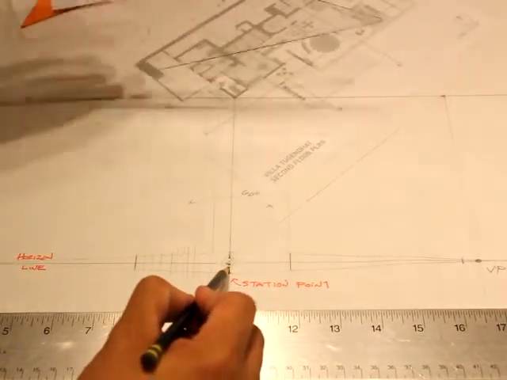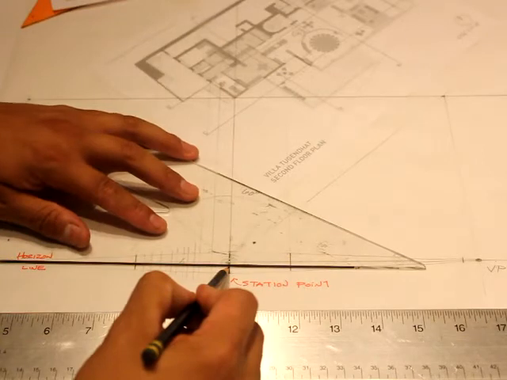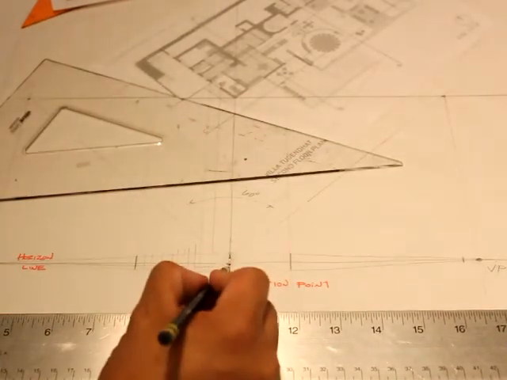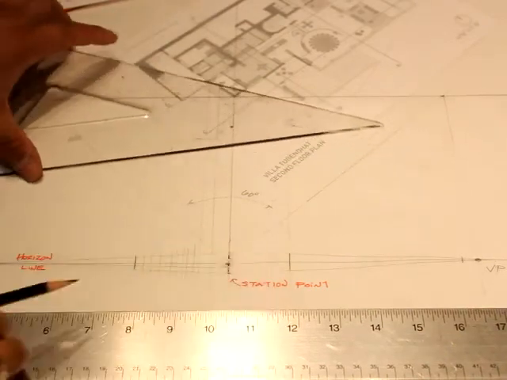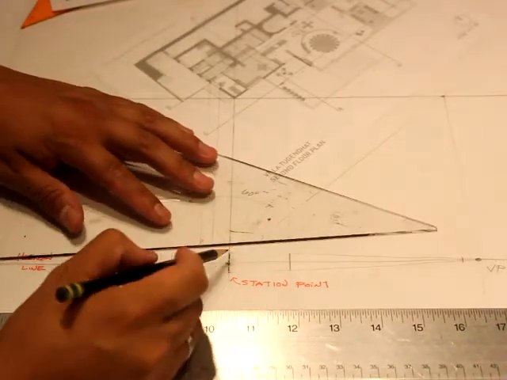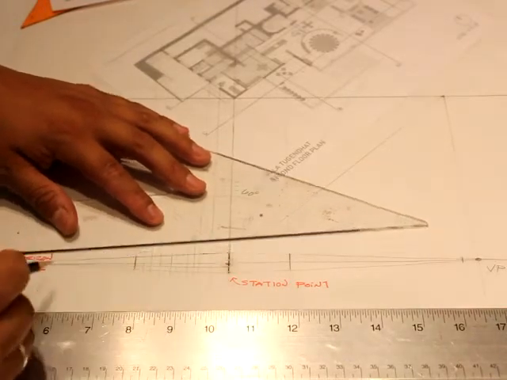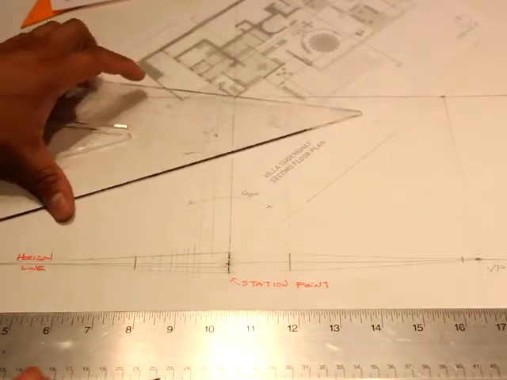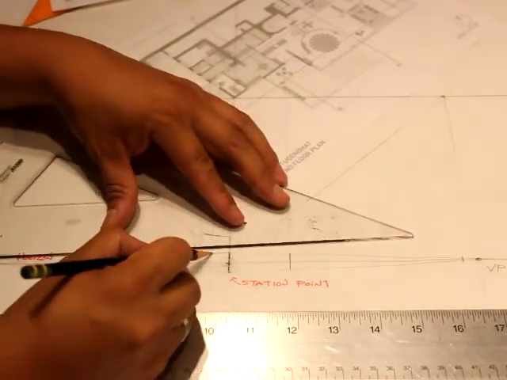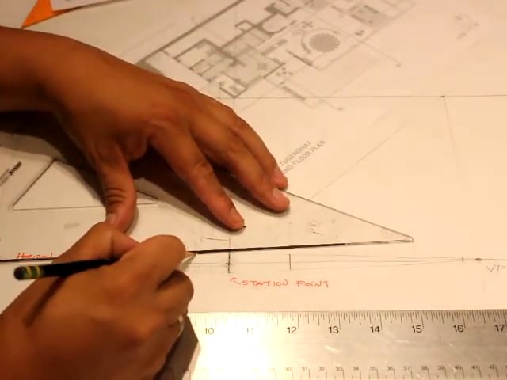So you're going to measure up, they're 3 feet up from the bottom. So we're going to measure up 3 feet on the line where it's to scale, and we're going to connect to the vanishing point. And where that line intersects your window drafting lines, that's the bottom of the window. And since the window lines up with the top, we're going to connect the top. And that's the top of the windows.